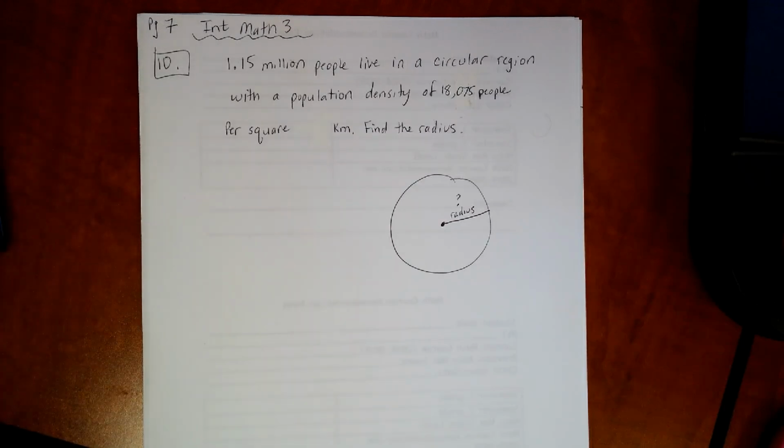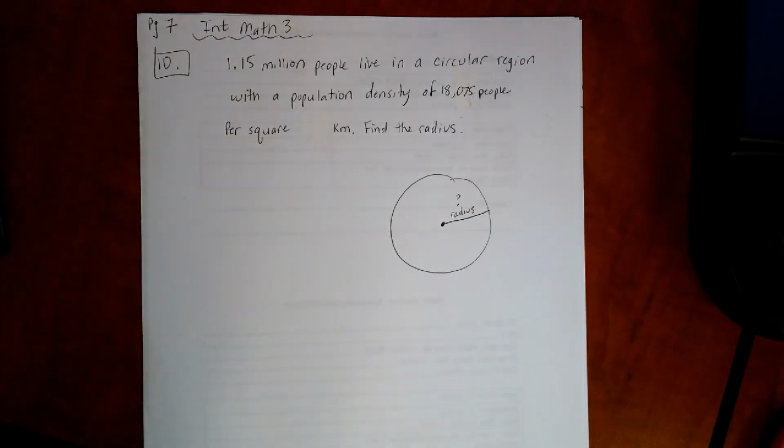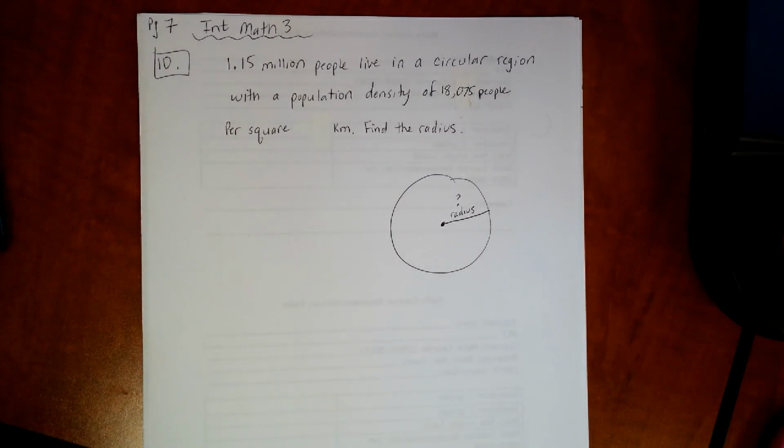Here's Integrated Math 3. This is on page 7, problem 10. It says 1.15 million people live in a circular region with a population density of 18,075 people per square kilometer. Now find the radius.